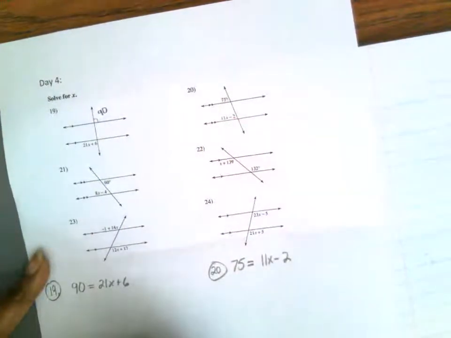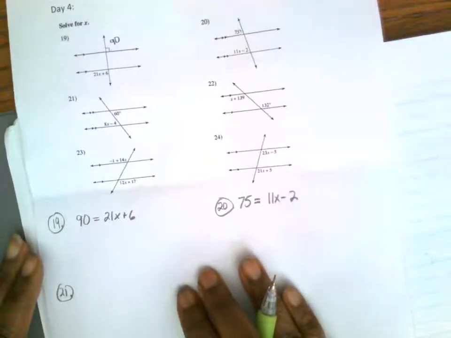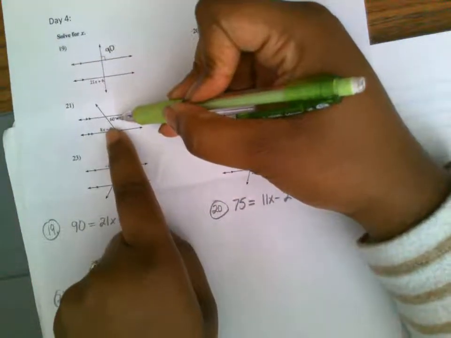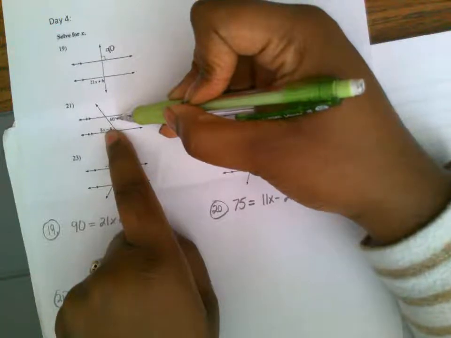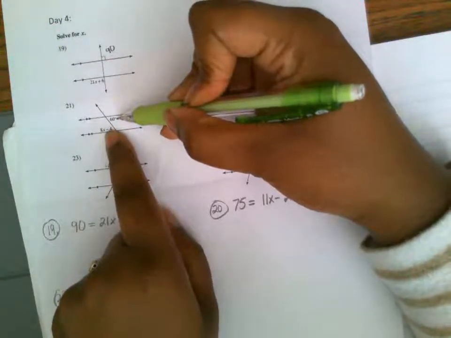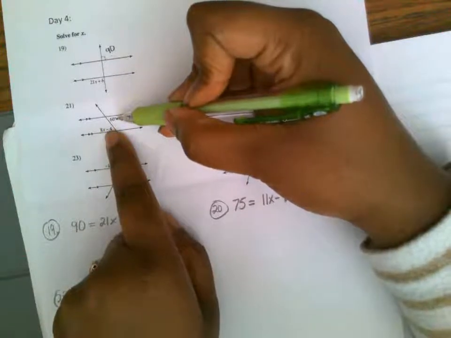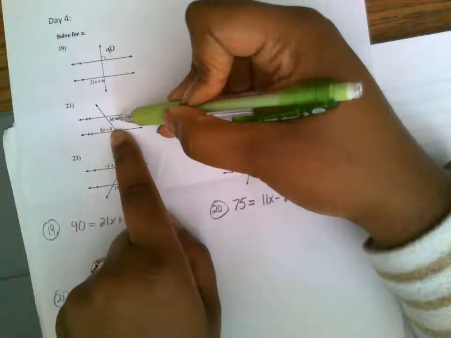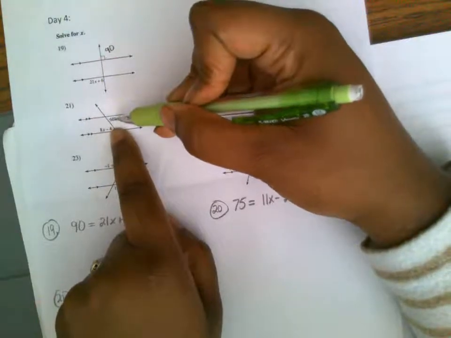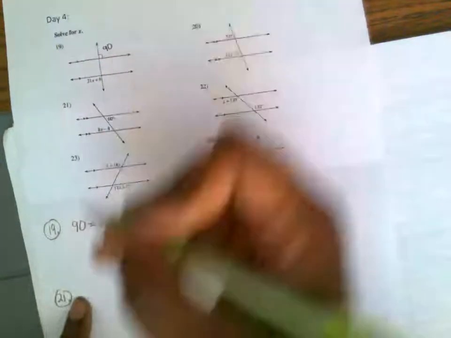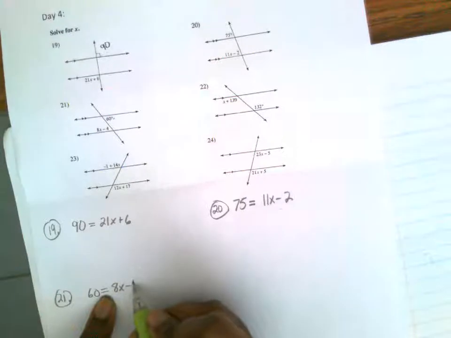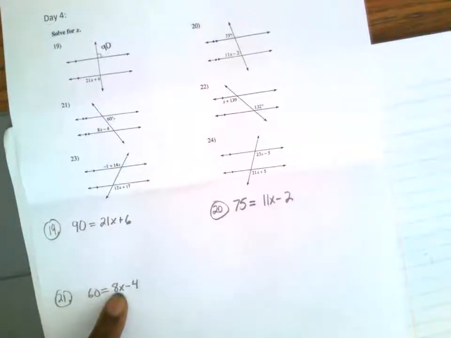21. I'm going to leave space so that you can solve. Go back and solve. Look at these 2 angles. They're both on the inside. They're interior angles. One's on the left, one's on the right. One's on the top, one's on the bottom. They are alternate interior. Alternate interior angles are equal. They are congruent. So you can set these 2 measurements equal to each other. So again, we have 60, which is this angle right here, is equal to 8x minus 4. And you solve for x. Any questions about that one?